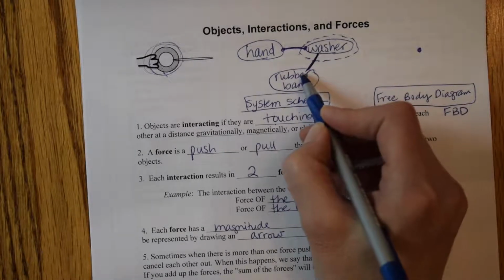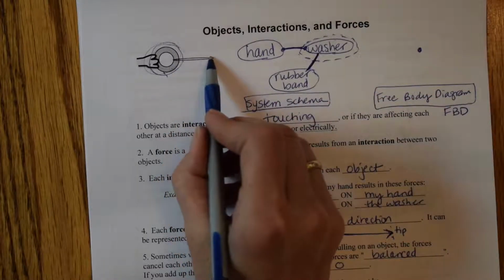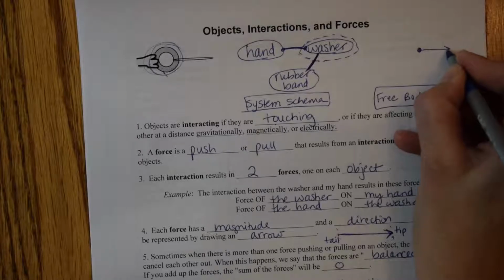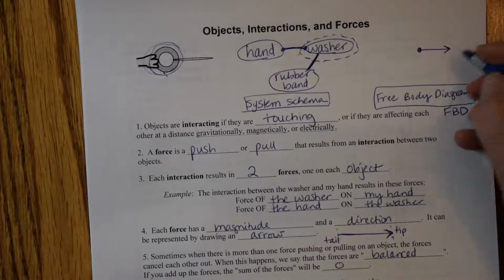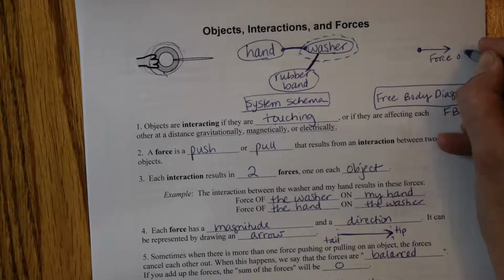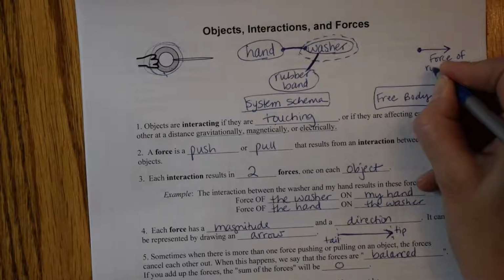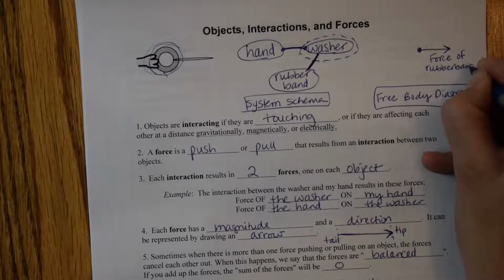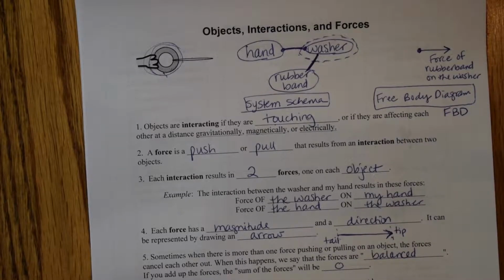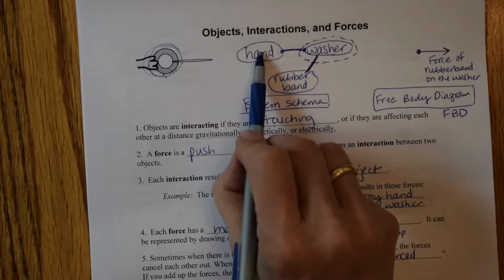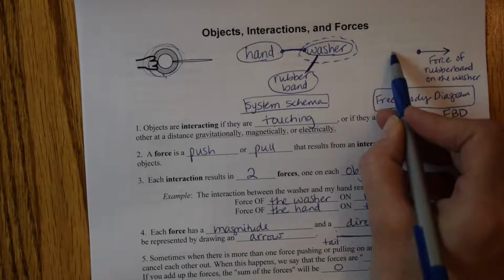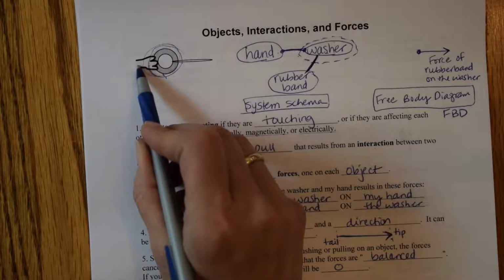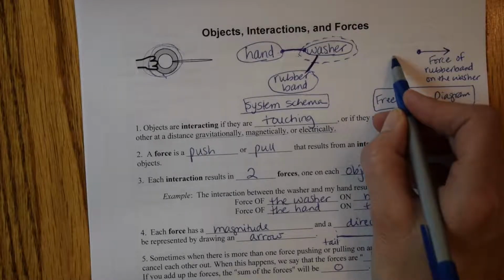So let's do the rubber band first. The rubber band is pulling to the right. So we draw an arrow to the right. And we will label that with each of the objects that were involved here. So this is the force of the rubber band on the washer. Okay, now there's another force. There's the force of the hand on the washer. We want to draw that one too. And I know it's going to be to the left because the hand is pulling to the left, but how long should I draw it?